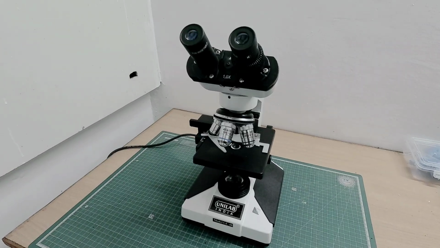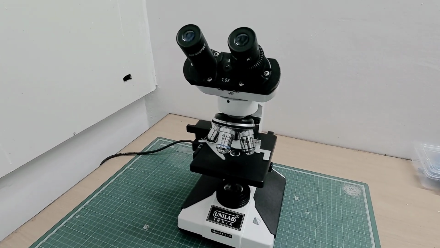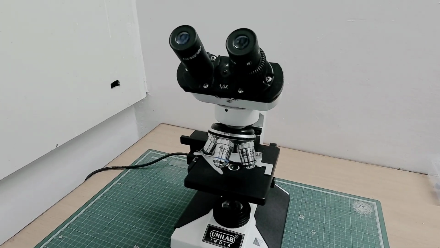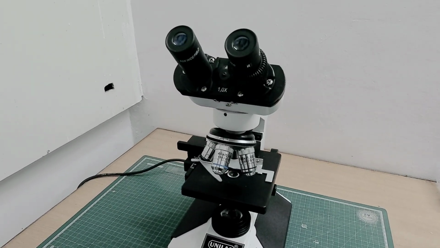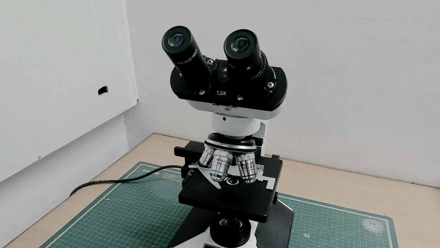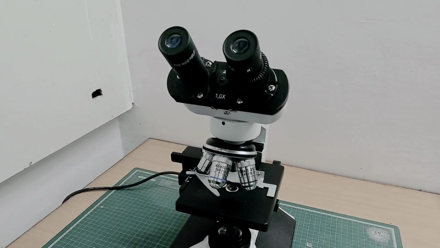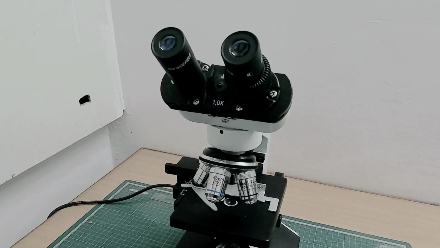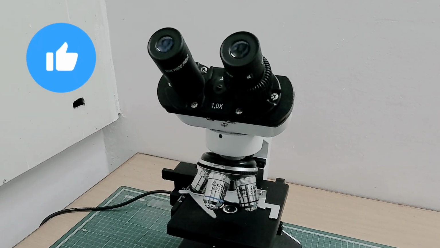So in summary, the compound light microscope is not just a magnifying device. It is an optical system based on refraction, numerical aperture, resolution, and controlled illumination. And understanding these principles is essential for microbiology, histology, pathology, and research applications.